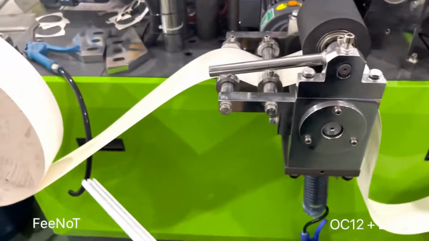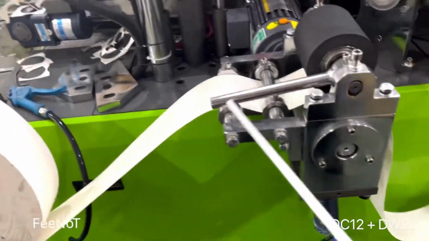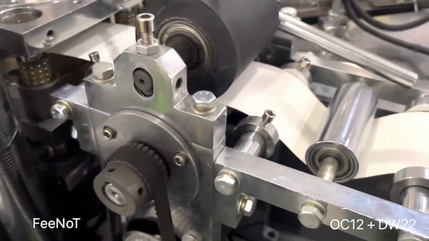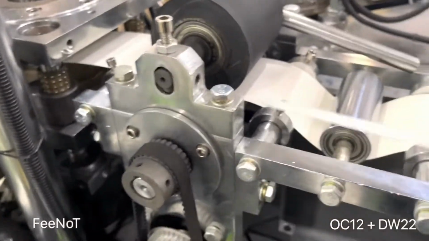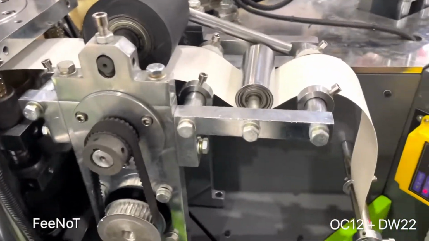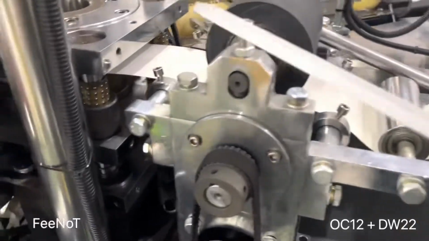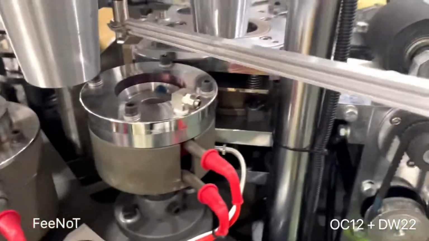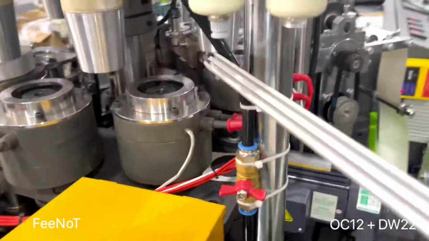Here is a paper feed system. Feed the paper from here. Feed paper here and here. And insert. The upside is PE film, and here is the feeder. Here you can feed and insert. And inside, the sensor controls, and then the bottom cuts.